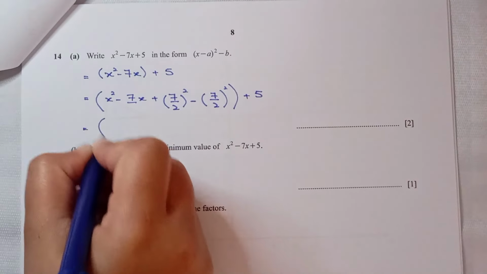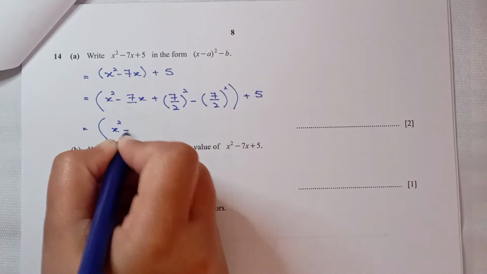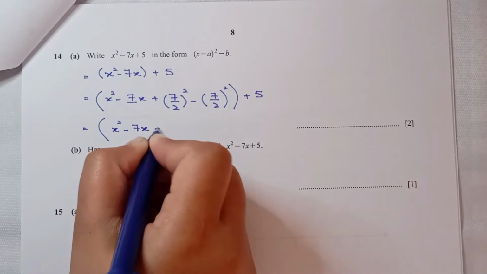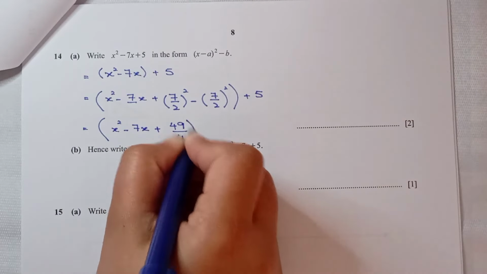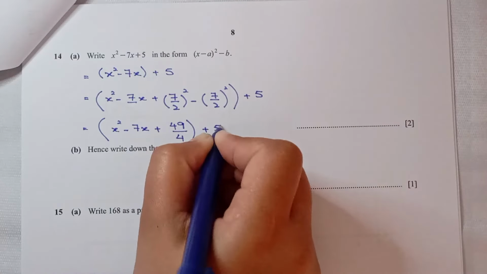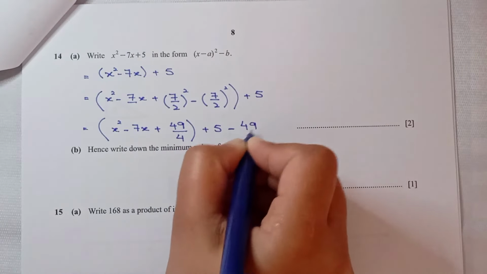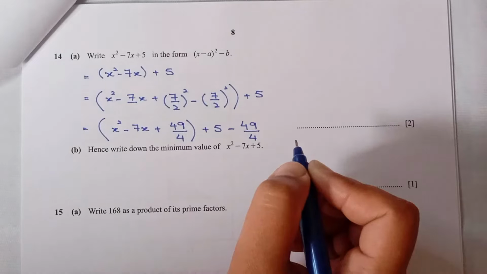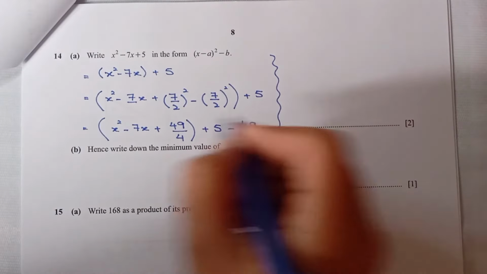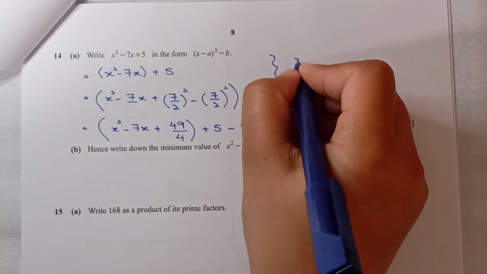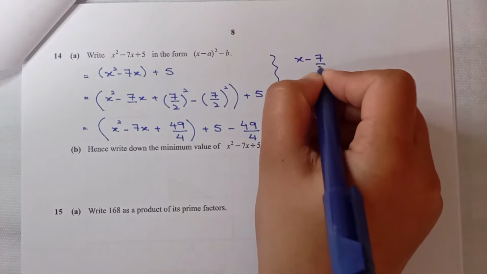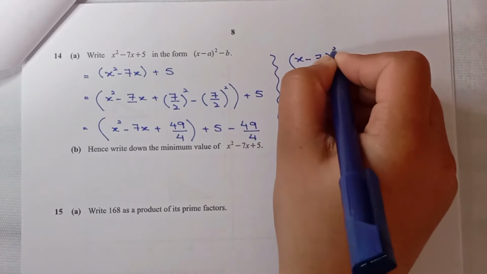Now this would be x squared minus 7x, and then plus 7 times 7 is 49, and 2 times 2 would be 4, and then plus 5, and this would be minus 49 by 4. Okay, let me do the remaining steps over here. So this would be x minus 7 by 2 whole squared, right?